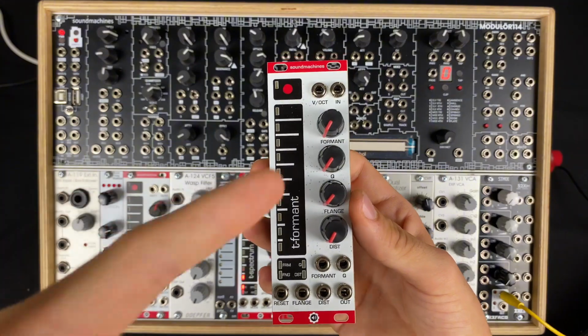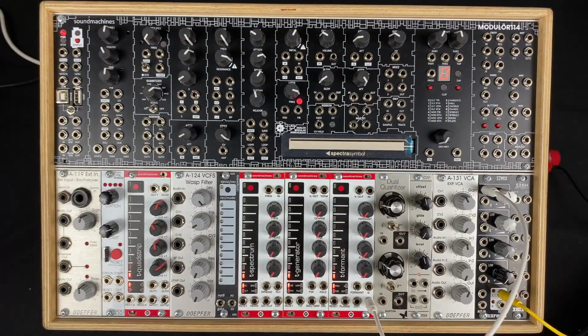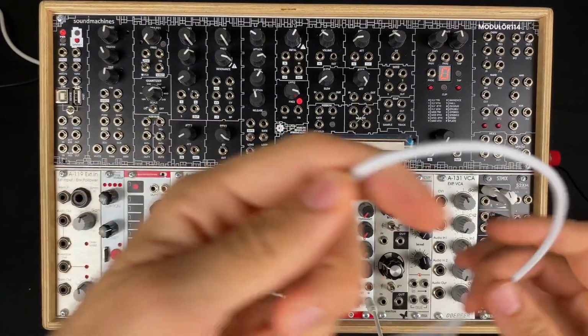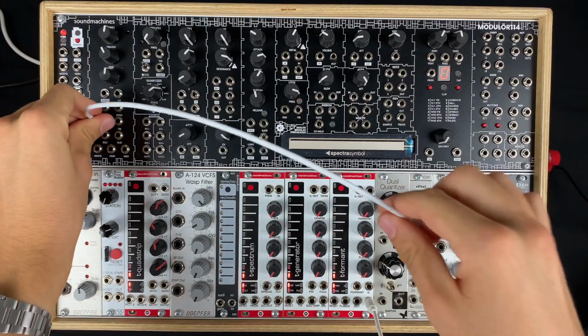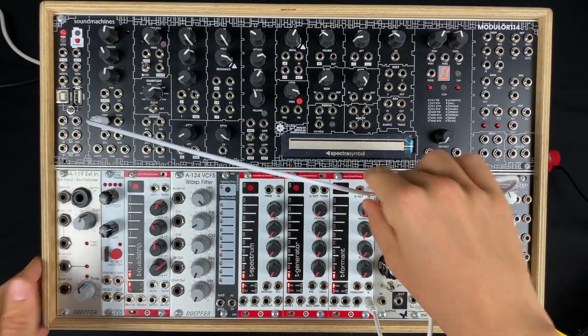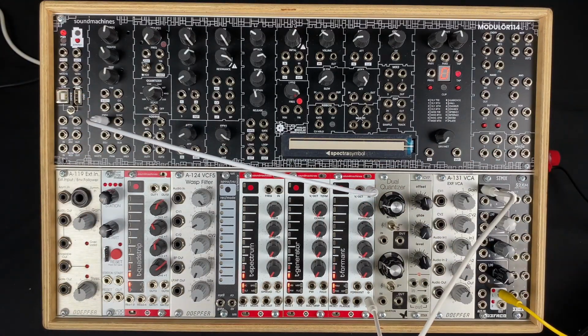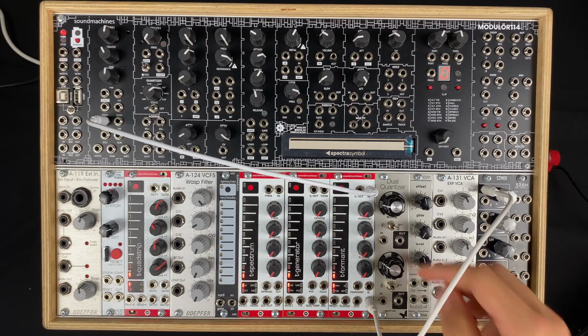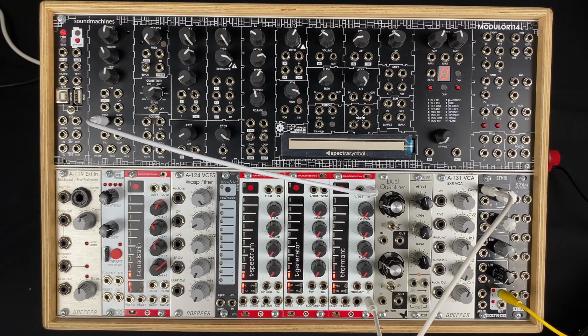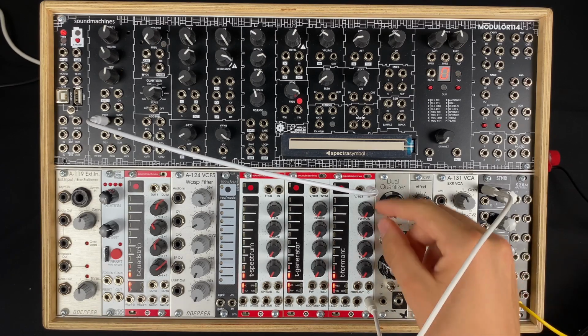And now, let's patch something. We can start by patching the output from the modular 114 oscillator to the input of the T-FORMANT. Let's now hear the sounds of the formant filter. When the formant filter knob is all the way down, it allows the signal to pass through without any effect. When we start turning the knob, it will start filtering with the first vocal sound.